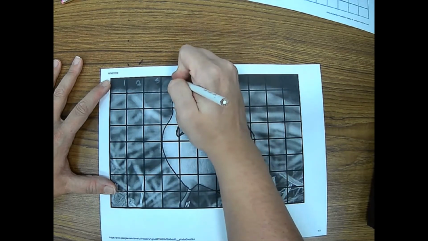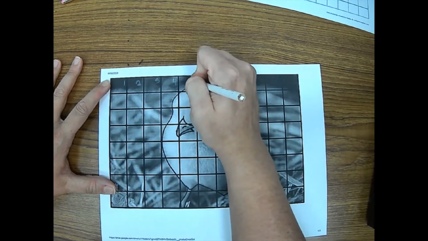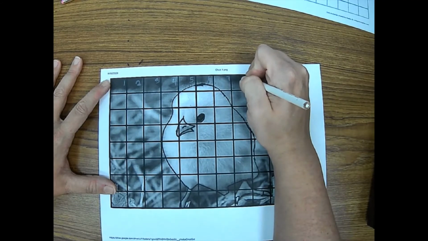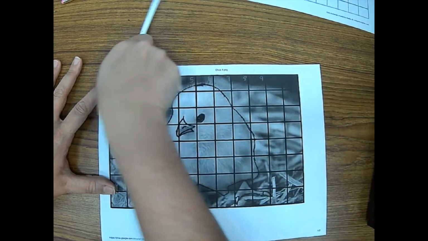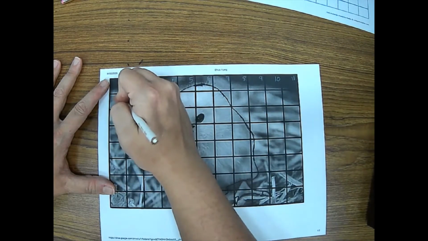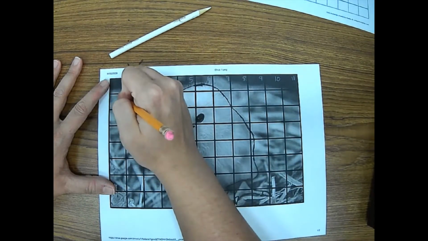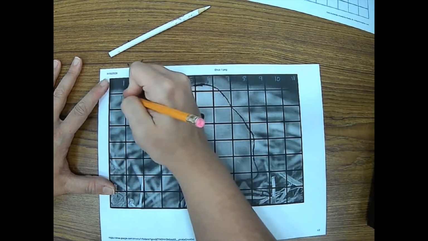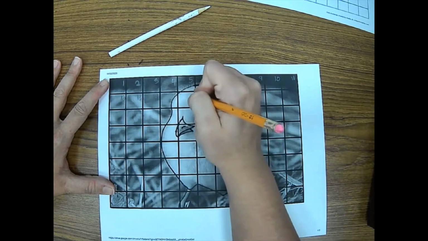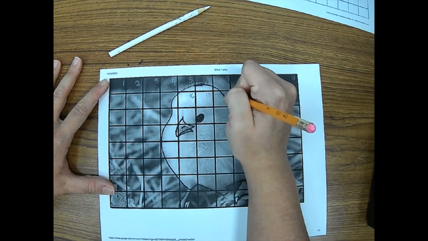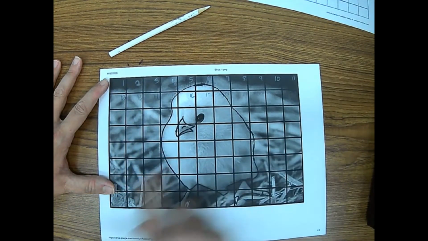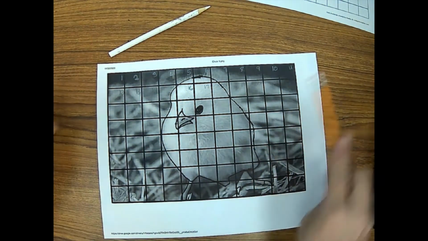These are boxes 1, 2, 3, 4, 5, 6, 7, 8, 9, 10, 11. I might need an actual pencil for some of them. 12, 13, 14, 15, 16, 17, 18, 19, 20, 21, 22, and so on. Keep going until you're fully done.